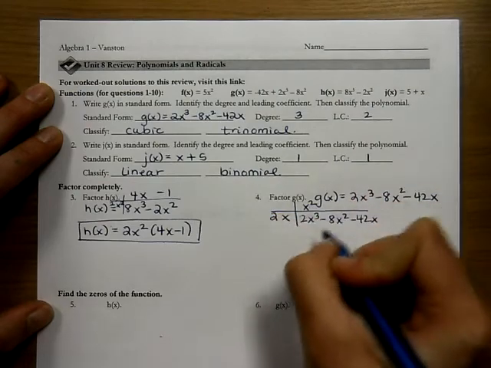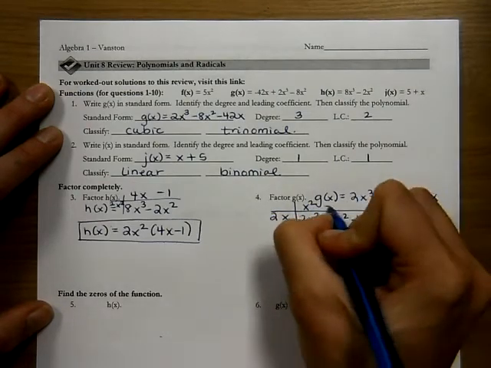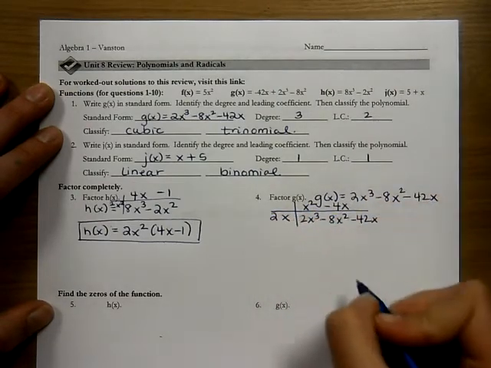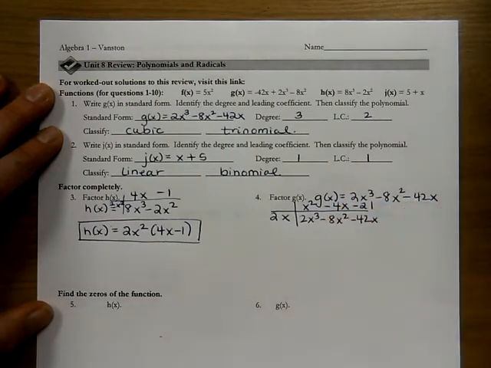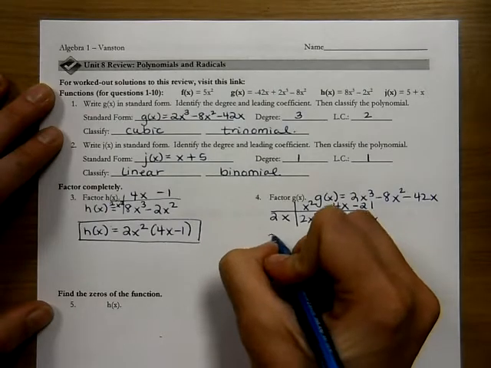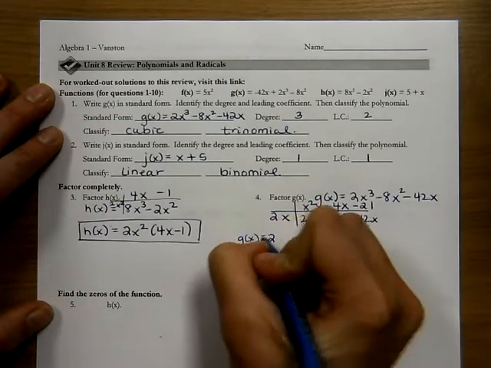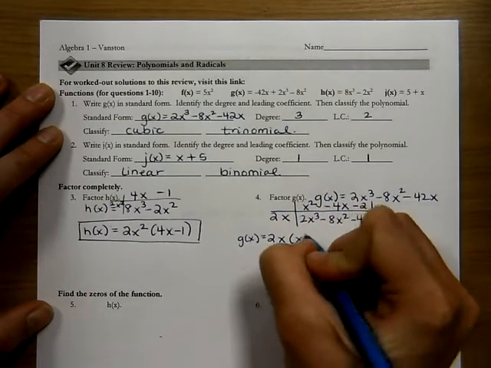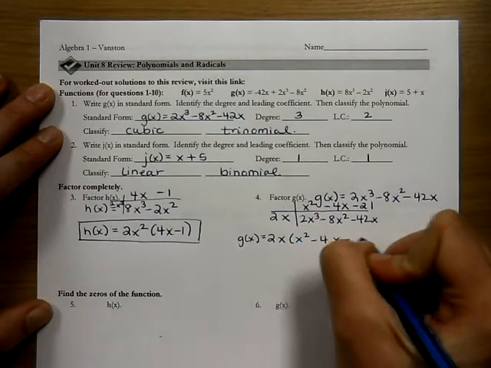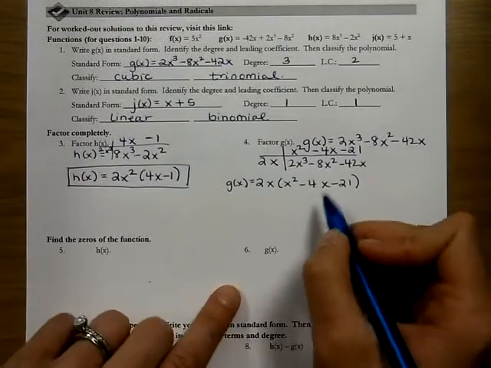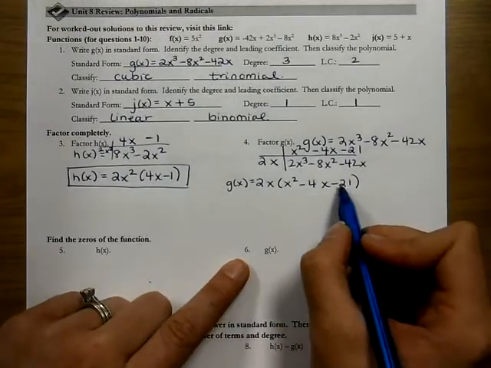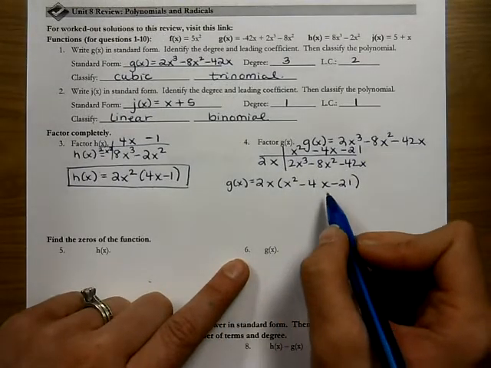2x times x squared gives me the 2x to the third. 2x times a negative 4x gives me negative 8x squared. And 2x times a negative 21 gives me negative 42x. So g of x is equal to 2x times the quantity x squared minus 4x minus 21. Now this time, what is left over in the parentheses once I factor out the GCF is quadratic. Because it's quadratic, I can try and factor.